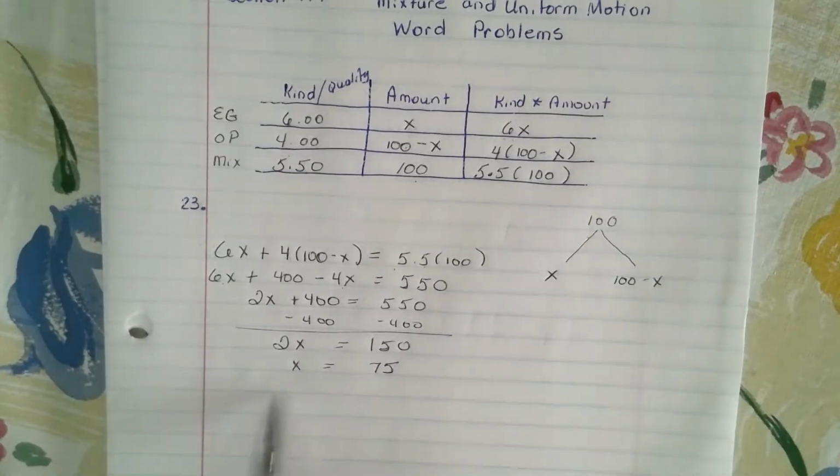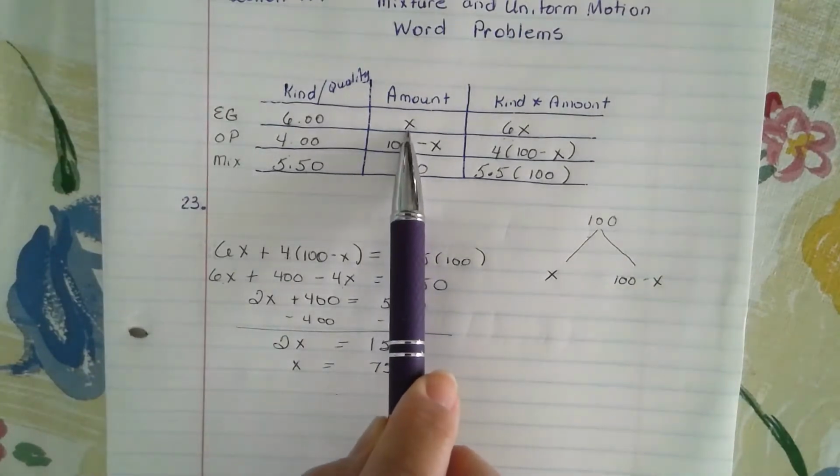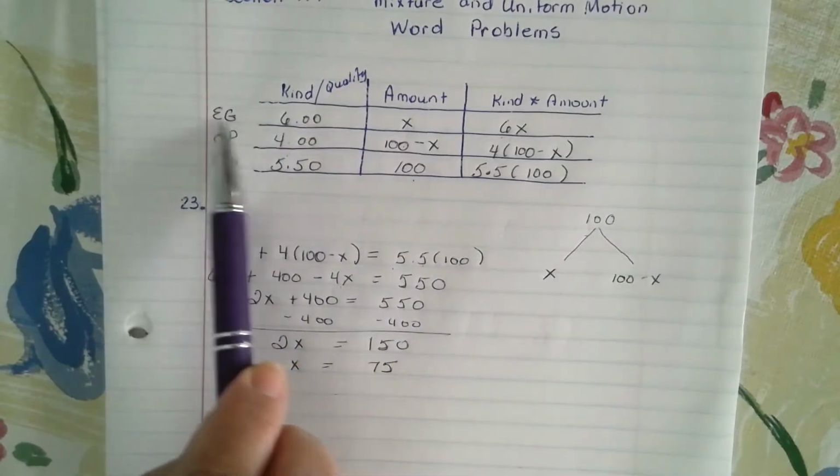So I need to see, what does that represent? Well, I go back up to my chart, and x was the amount that I used for the Earl Grey.